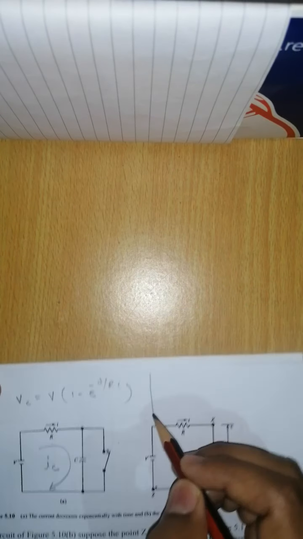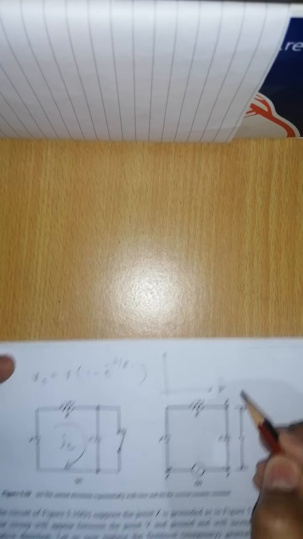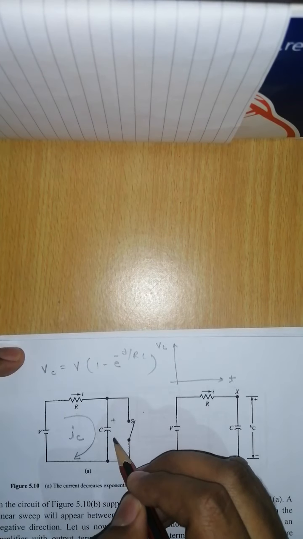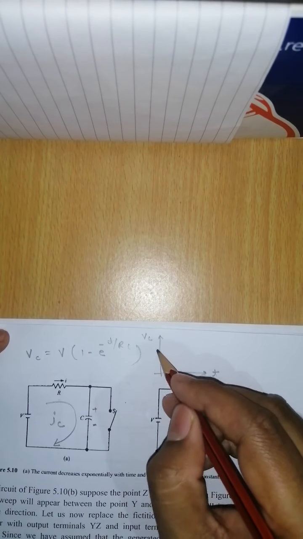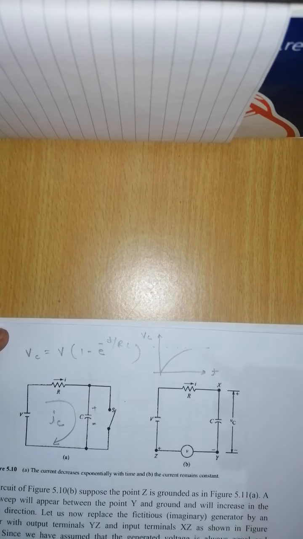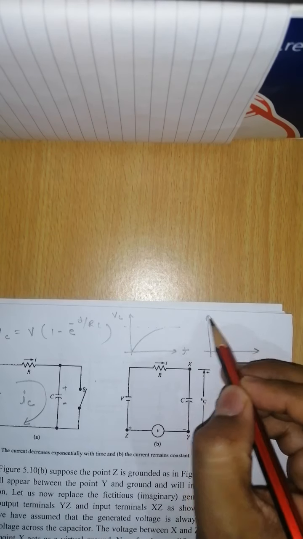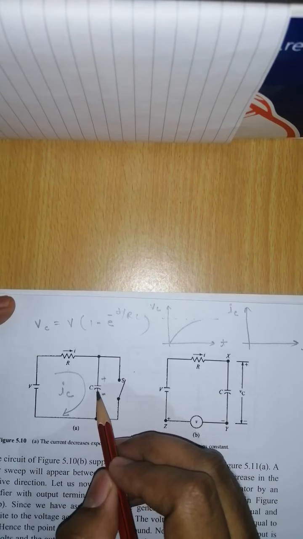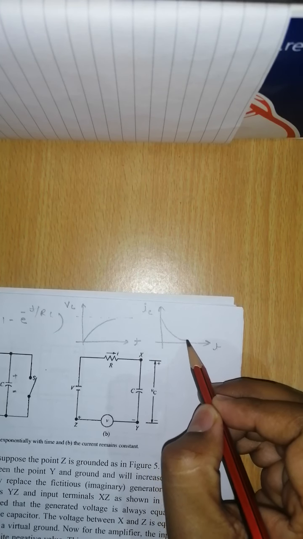Now see, what is the charging graph when we plot this equation? Taking t on one axis and the voltage across the capacitor VC on the other, if we plot this charging equation, this is the maximum value and this is the charging nature. If at the same time we plot the current IC with respect to time in this capacitor, it will have an exponential decay.